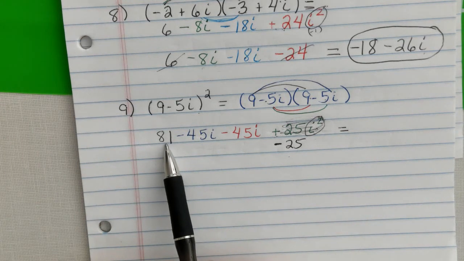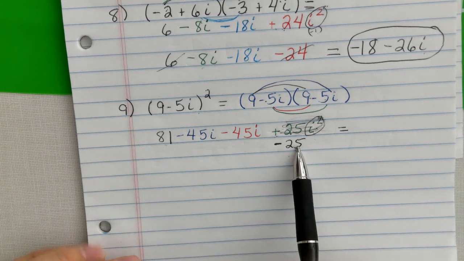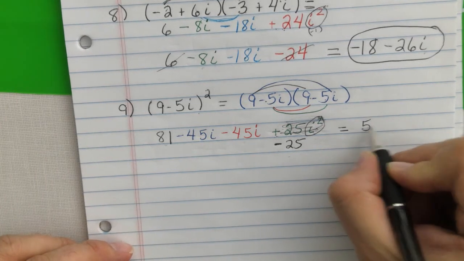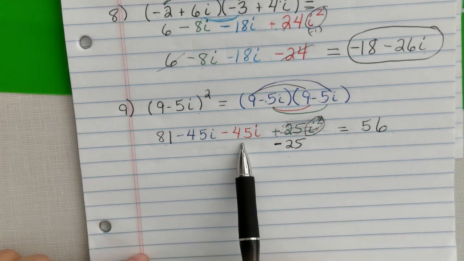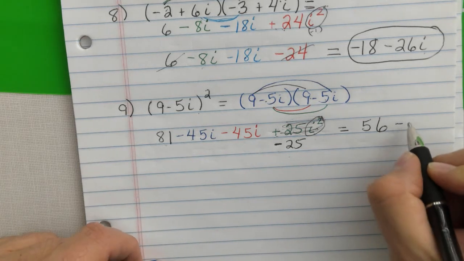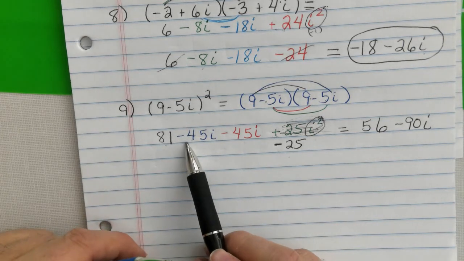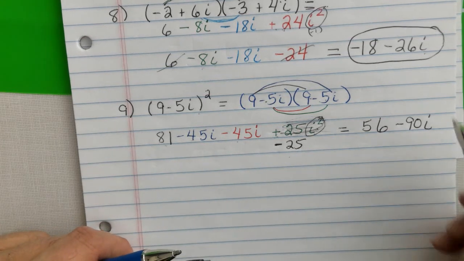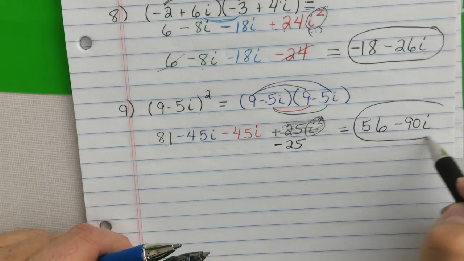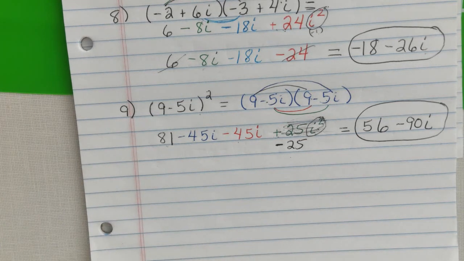What can I combine with the 81? Okay, so 81 minus 25. Is that going to be a 56? Yeah, I agree with that. Now be careful. Negative 45 plus a negative 45. Negative 90. Sometimes students want to cancel those out. No, it's a negative. Negative 45 minus 45 is a negative 90. So 56 minus 90I.